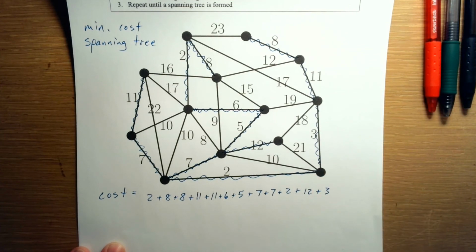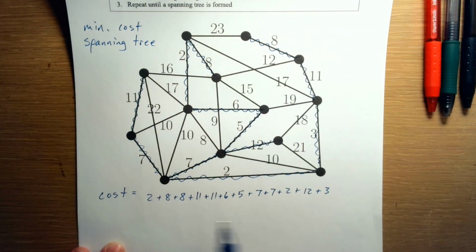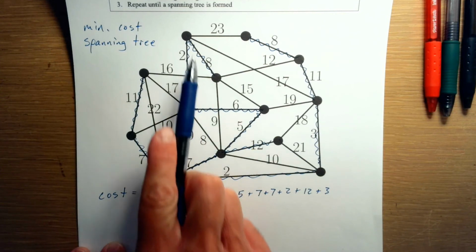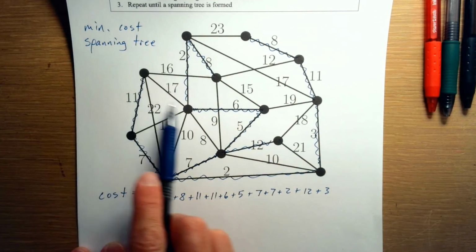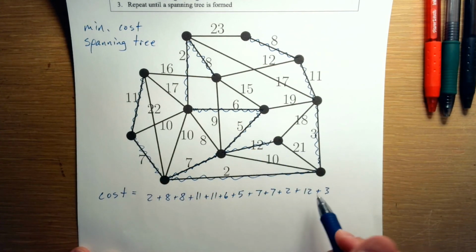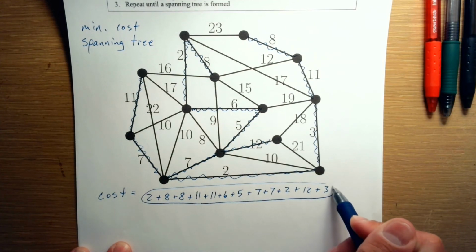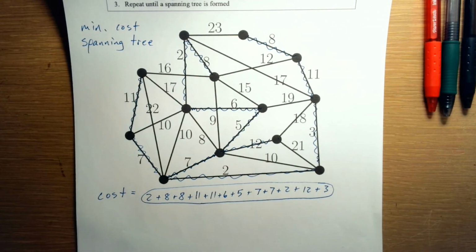And just to make sure that I got everything, I'll count the number of numbers here, and it should be the number of edges here, which is 1 less than the number of vertices. That's 12 numbers. Let's count the number of vertices. 13. So I got all the numbers. All the costs are here. So the cost of the tree, or the weight of the tree, is just this sum.